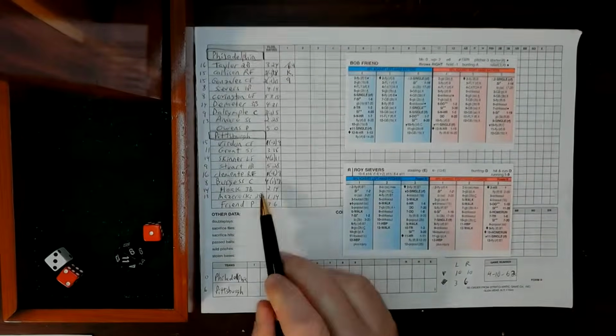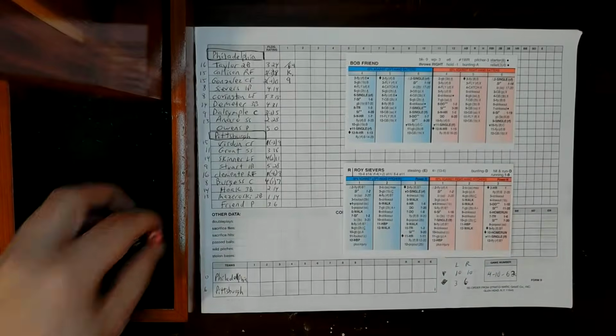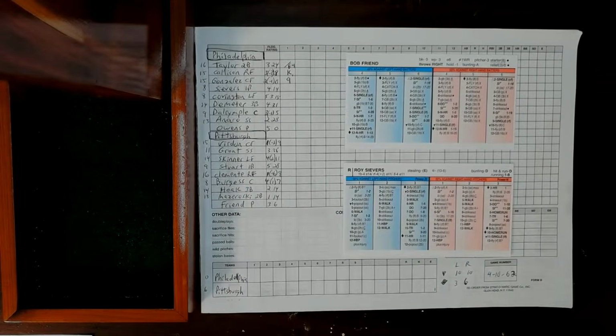And by the way, Clemente is a -6 arm. You don't see that very often in Strat-O-Matic, but he was honored with the -6 arm, and rightfully so. Never saw him play live, but I certainly saw the highlights and could see what he could do.